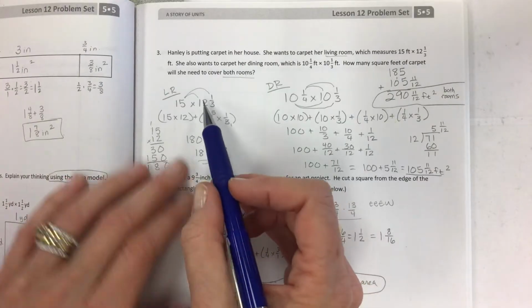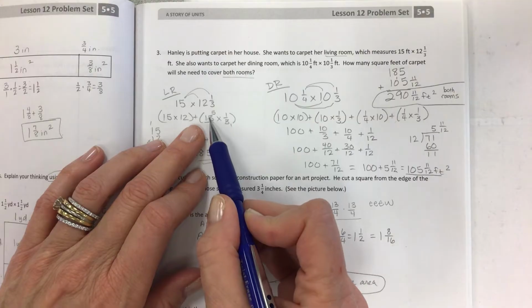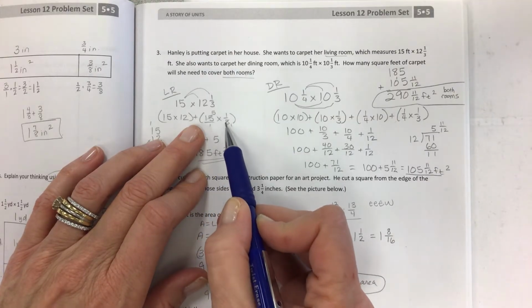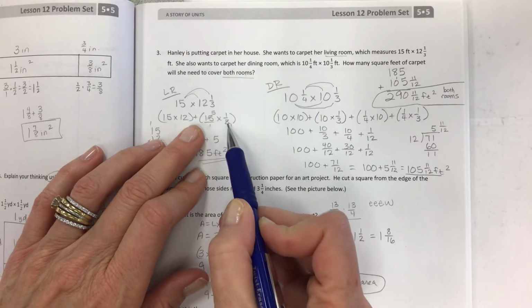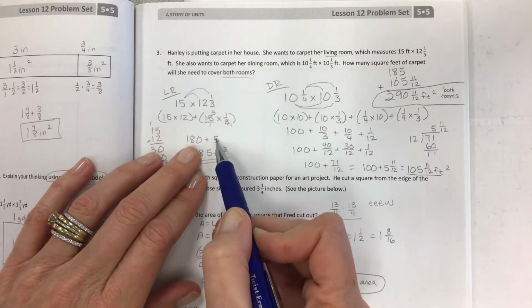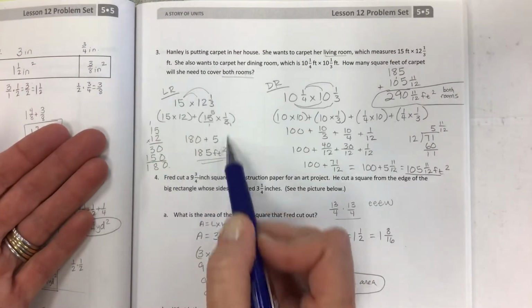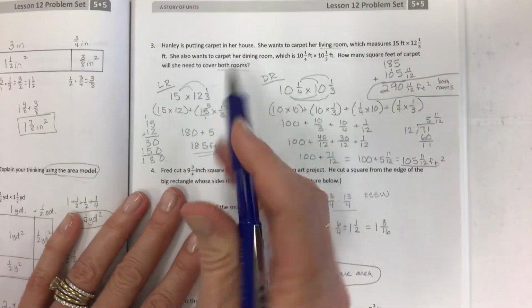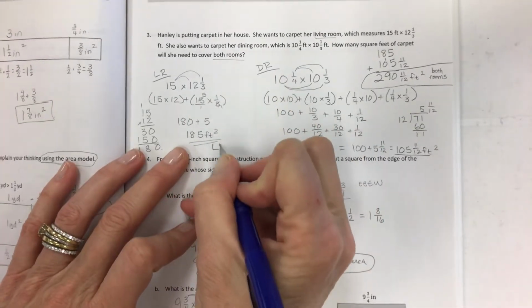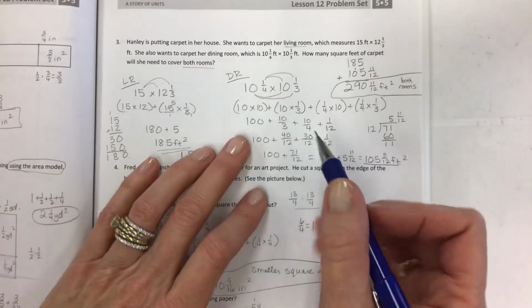Then you have to do the 15 times 1/3. So that's over here. You can cross cancel 15 over 1 times 1/3. And then cross cancel and simplify that because these are compatible. Use 3, and then you get 5. 5 over 1, which is 5. 180 plus 5. It's so much easier to do it this way than to wrap this up into an improper fraction. That's only the living room. So make note, we're only 1/3 of the way done with the problem.